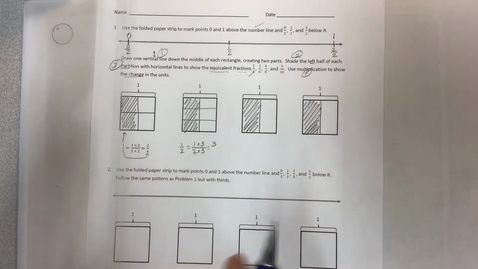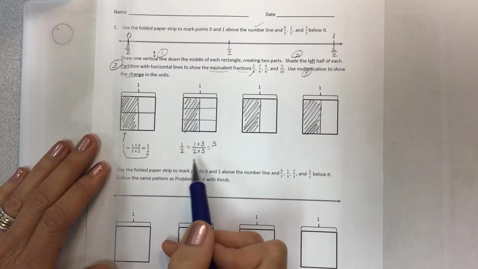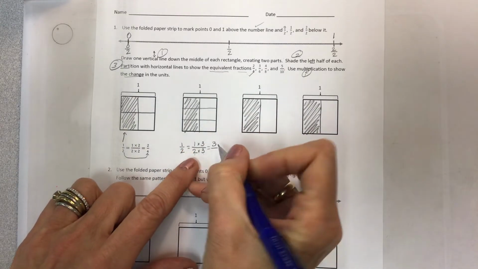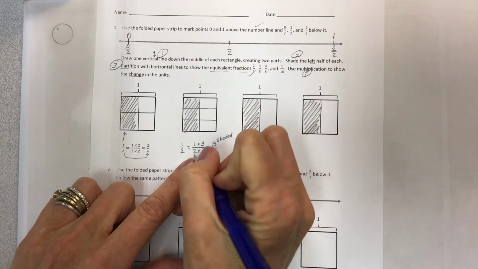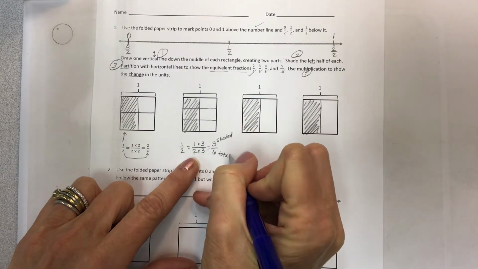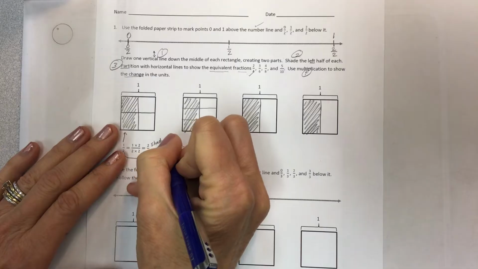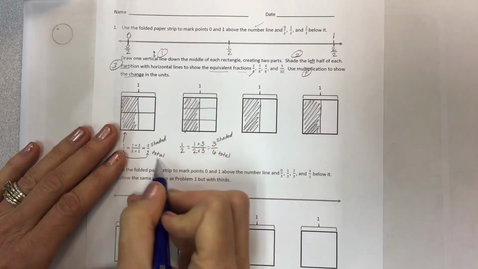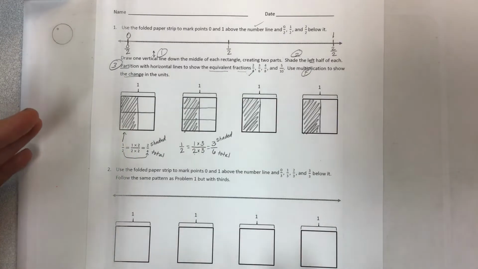And aren't they just throwing a lot at you here? When you multiply with fractions, you go straight across with the numerators and straight across with the denominators. 1 times 3 is 3, and these are the 3 shaded. And 2 times 3 is 6, and this is the total. And so fractions represent different selected pieces, but the bottom number represents the total number of pieces or parts.